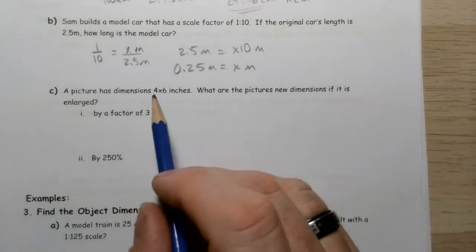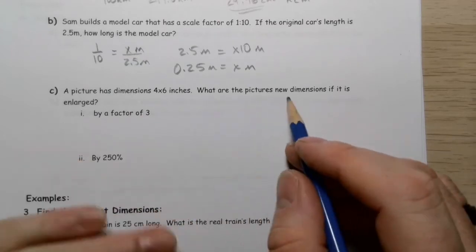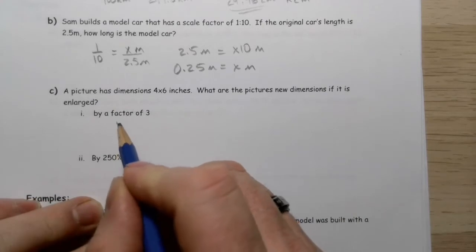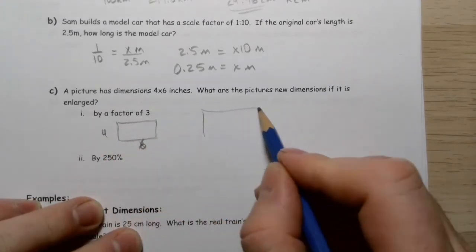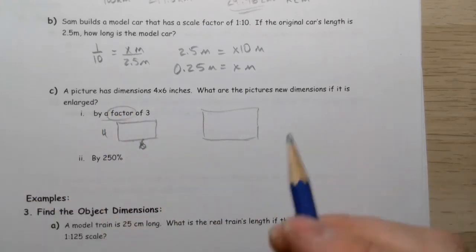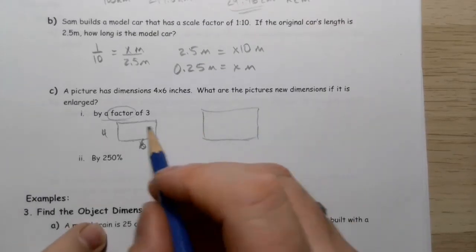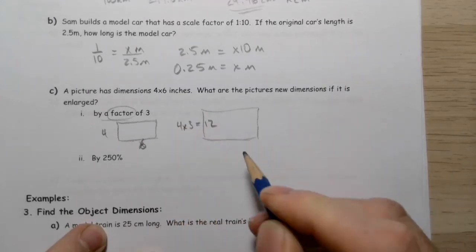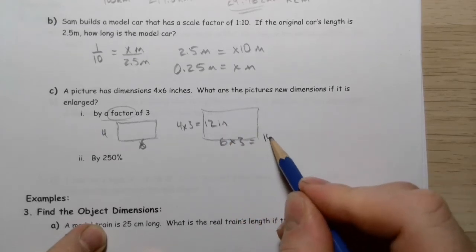And then over here, a picture has dimensions 4 by 6 inches. What are the picture's new dimensions if it is enlarged by a factor of 3? Okay, 4 by 6 here. If we enlarge this by a factor of 3, we're doing exactly what this says: by a factor of means multiply by 3. So 4 multiplied by 3 is 12, so 12 inches. 6 multiplied by 3 is 18 inches.